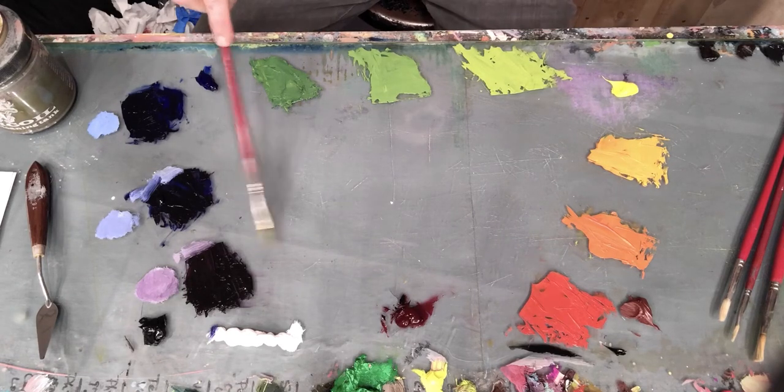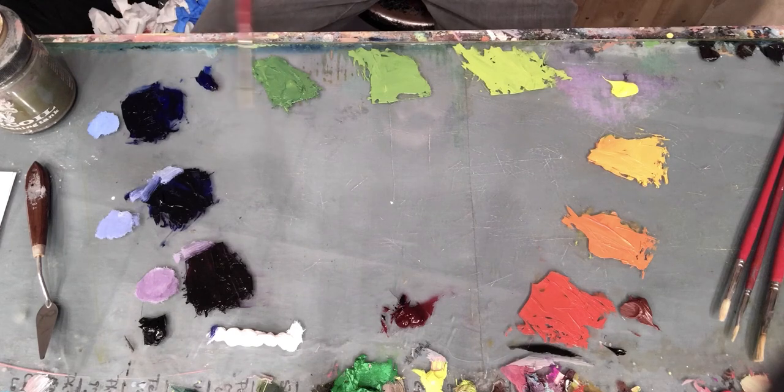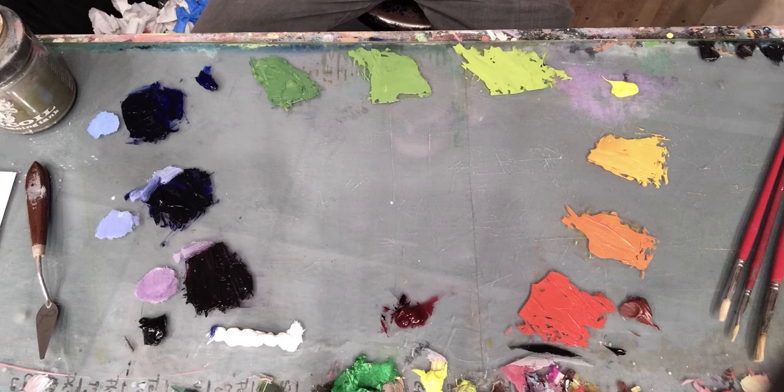Oftentimes with darker colors, especially when you're trying to get a temperature right, it's helpful to take a little bit off to the side, put a little white in it, so you can see where you're falling. Because in the video it's a little difficult to see, but also in real life it can sometimes be difficult too, so that's something that can be helpful.